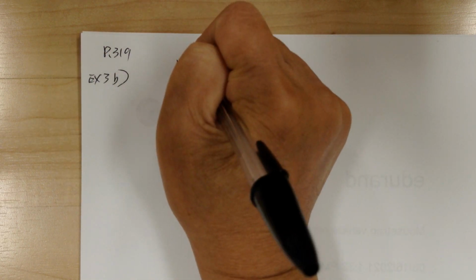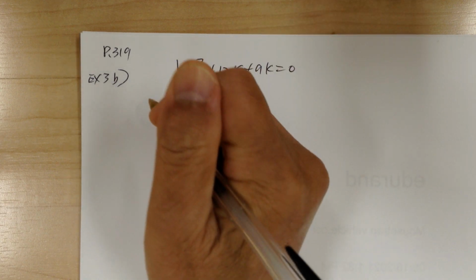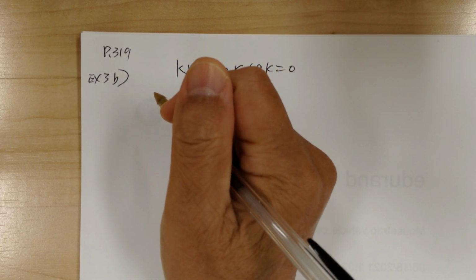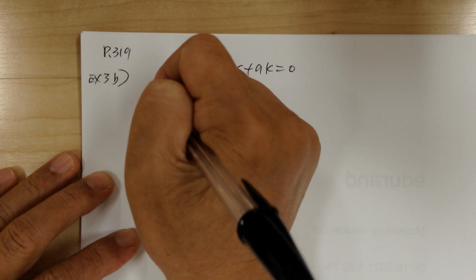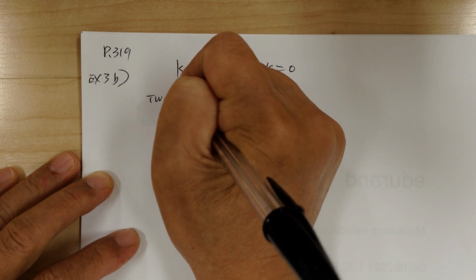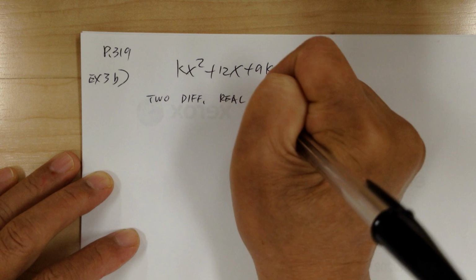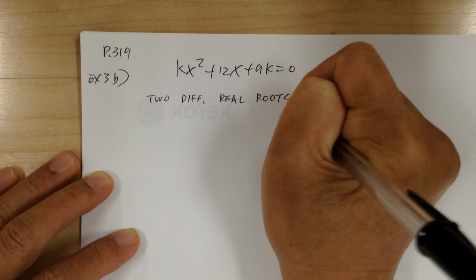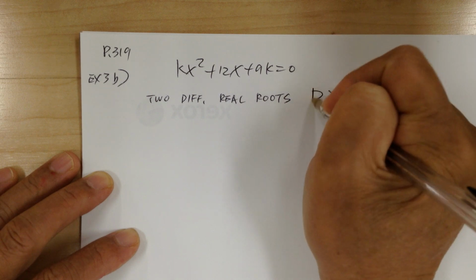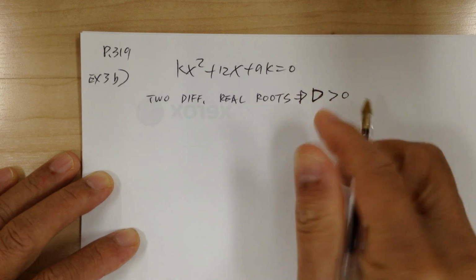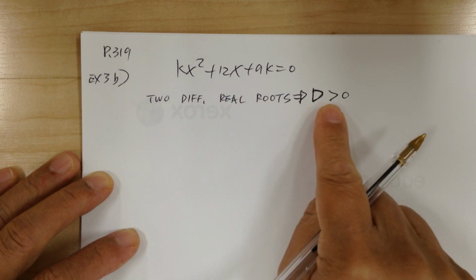Okay, so again, you have this equation. And now for 3b, you're looking for two different real roots. So what it tells you is that you're looking for D greater than 0. Okay, so that's what you're looking for.